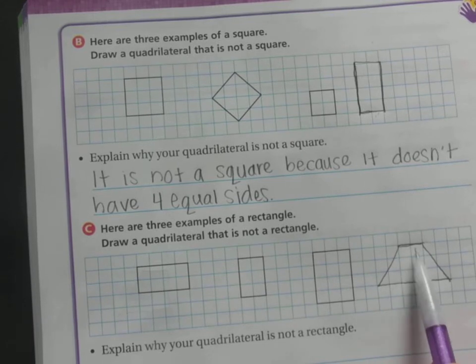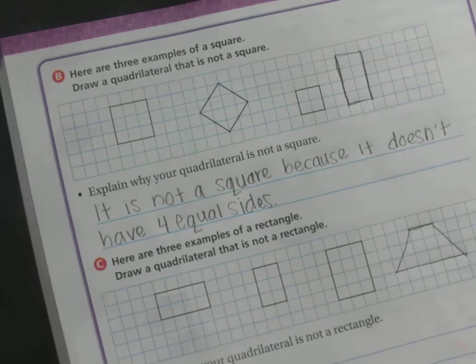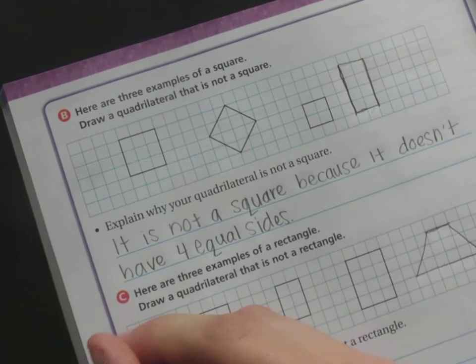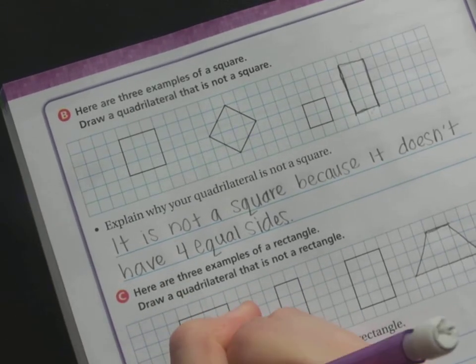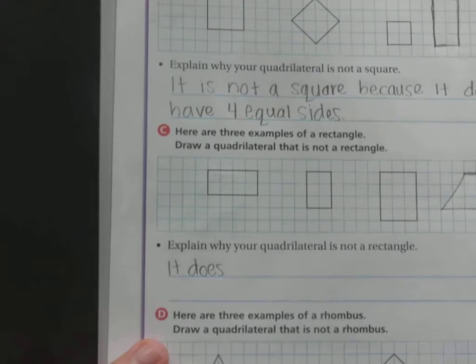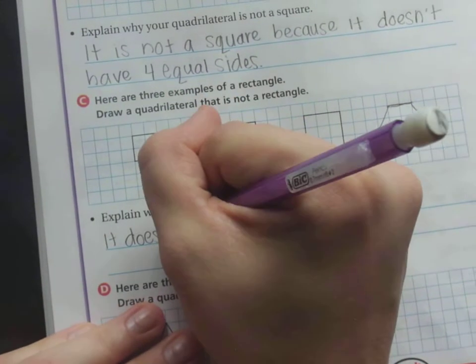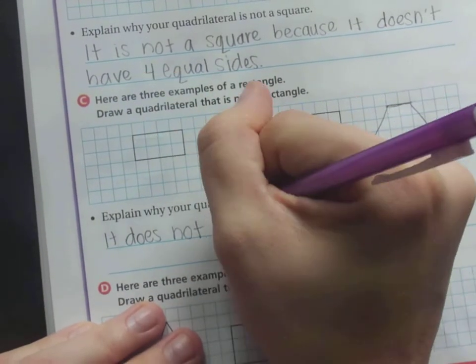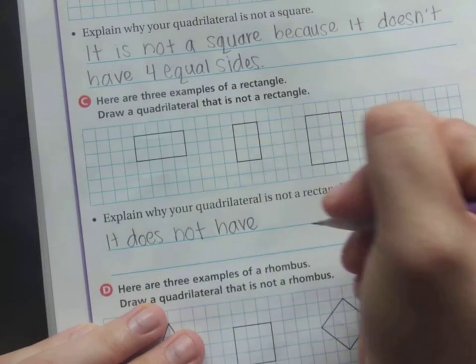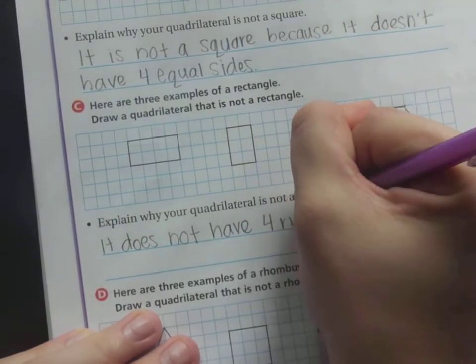I see 2 obtuse angles and 2 acute angles. So, first off, it does not have 4 right angles.